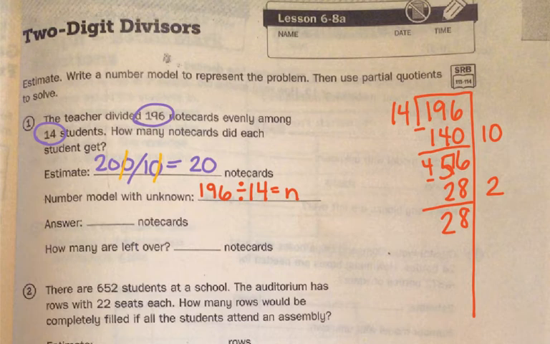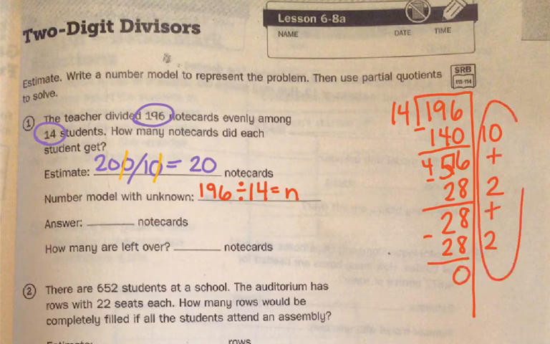Notice something? I can do another 2 note cards to each of the 14 students because 14 doubled, or 14 times 2, is 28. So go ahead and subtract. Now I'm going to add these numbers together on the side. 10 plus 2 plus 2 is 14. So each student will get 14 note cards. Are there any cards left over? No, there are no cards left over.